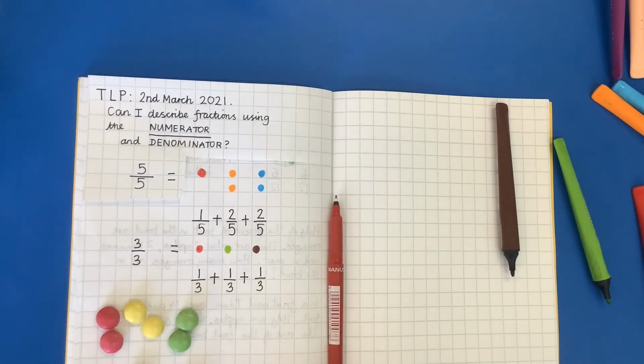In order to decide what the denominator is, I need to count the Smarties. I'm going to make you do that. How many Smarties are there, Year 3? And once you've counted them, if there's that many Smarties, what is the denominator? What is the name of the fraction? If you've been keeping up with all of Mrs. Davies' fraction videos, hopefully you'll be able to know the answer.